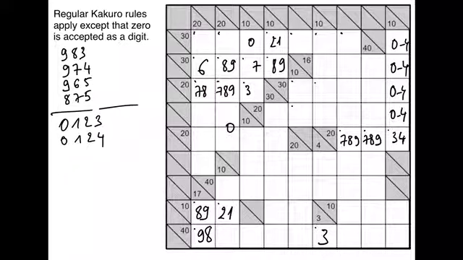Let's say this is 7, then this has to be 1 or 2. And now we need another 7 to complete here to 20. So this will have to be a 4. And those will have to be 0, 1, and 2 in some order. And those must be 0, 1, or 2 as well.